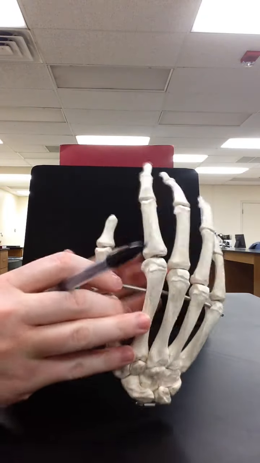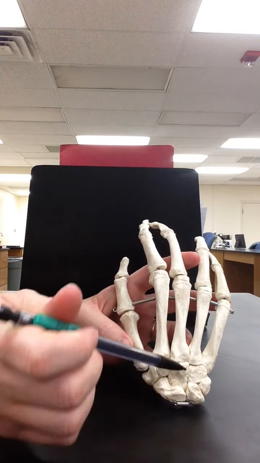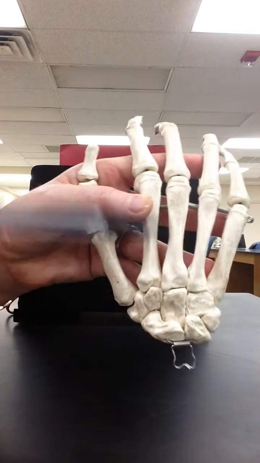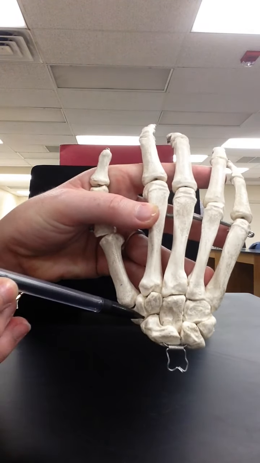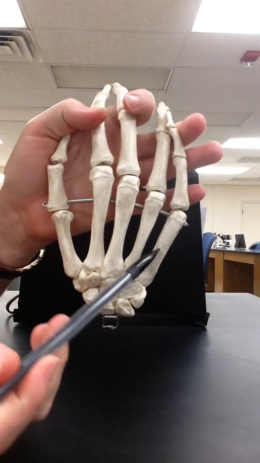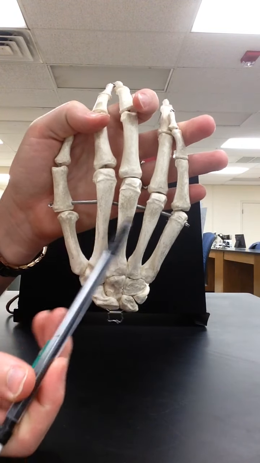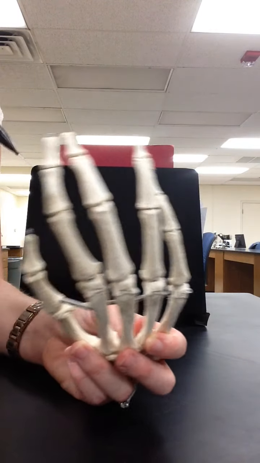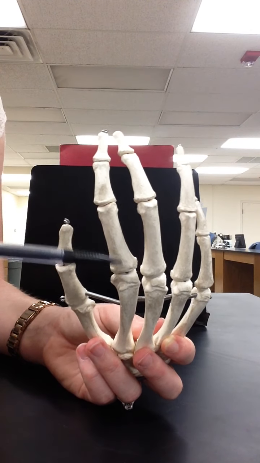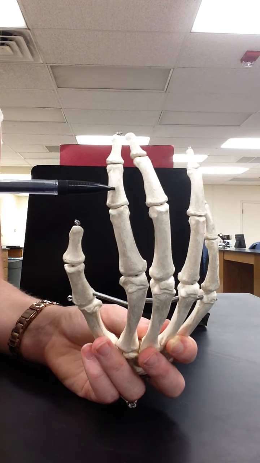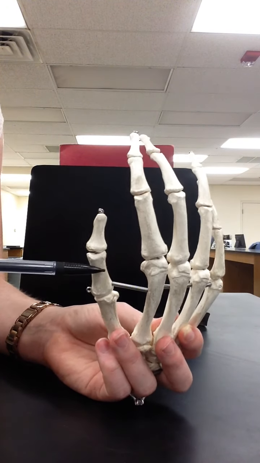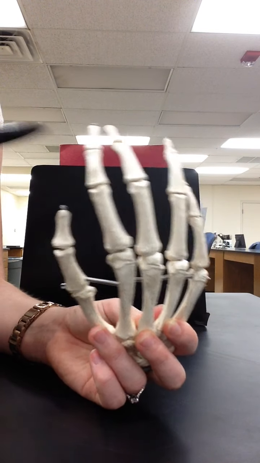Then we have our hands. The hands consist of the carpals, the metacarpals, and the phalanges. The carpals are the small bones down here that make up the wrist. Your metacarpals make up the dorsum of your hand. Then we have the phalanges, of which there are 3 in each finger and 2 in the thumb. We have the proximal phalange, middle phalange, and the distal phalange. In the thumb we have just 2, the proximal and the distal, with no middle in the thumb.